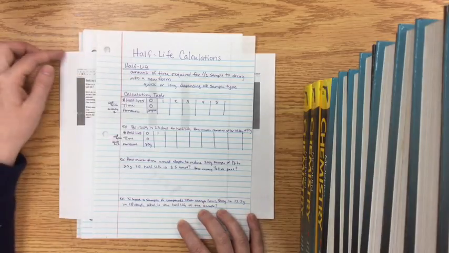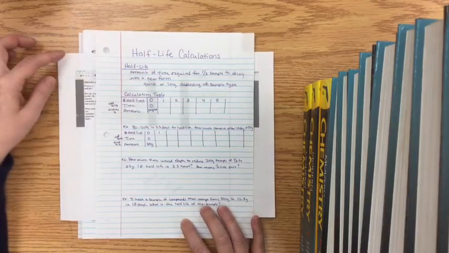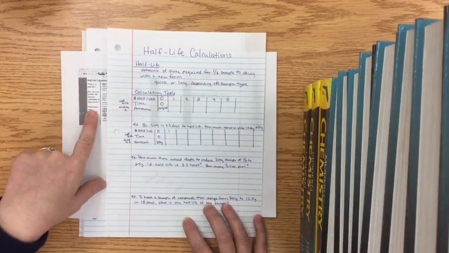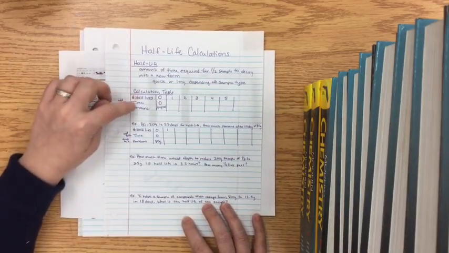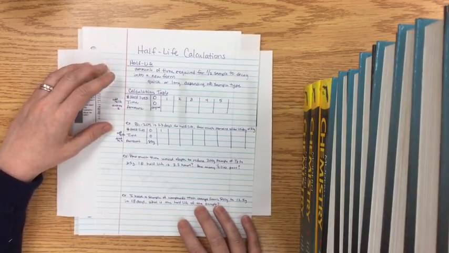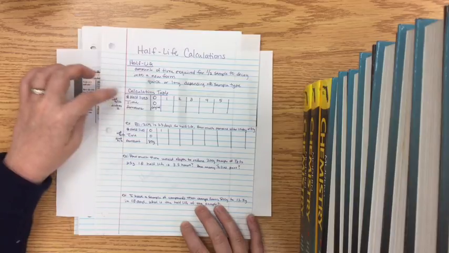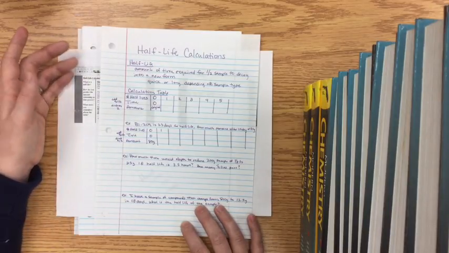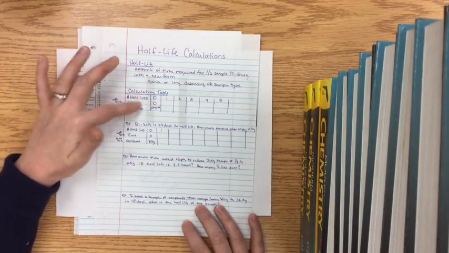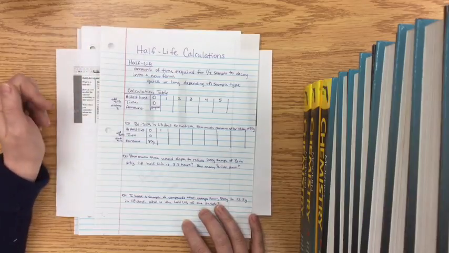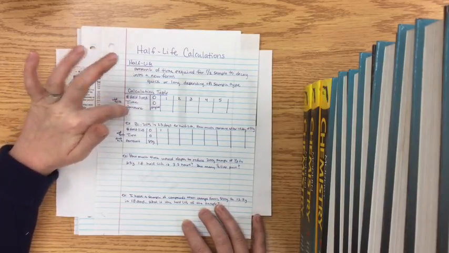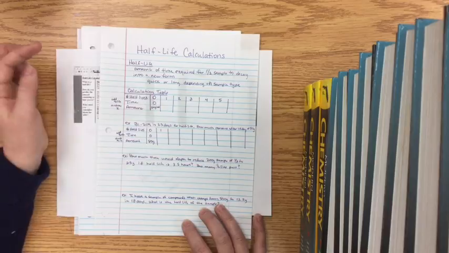And we're going to use a calculation table to help us predict the amount remaining as time passes. There are 3 things we need in our calculation table: the number of half-lives, the time, and the amount. Now there is an actual equation that you can use to do this, but I found this is the simplest way, and since I'm not here, we're going with a simple way. Half-lives, time, and amount.